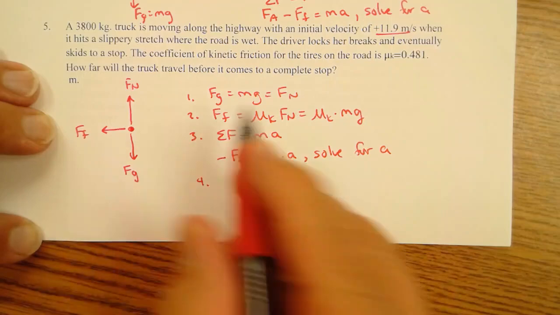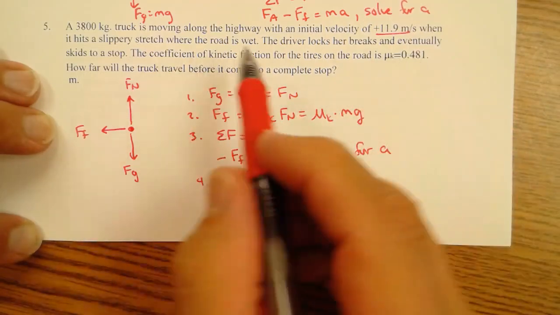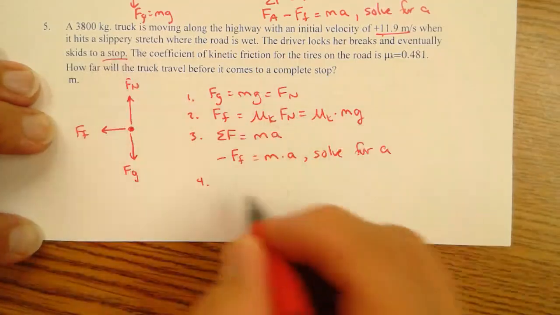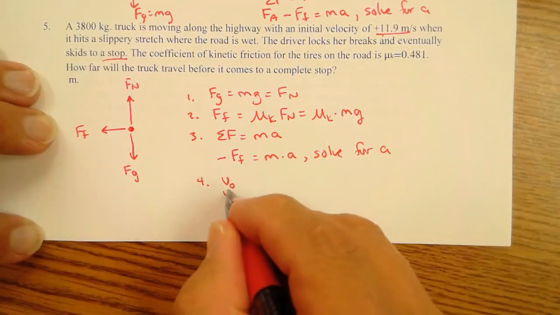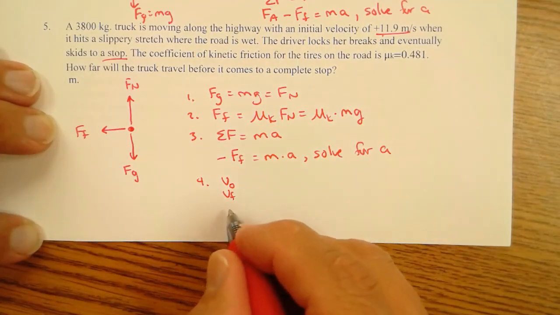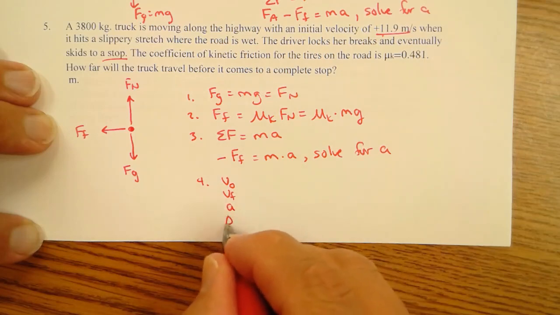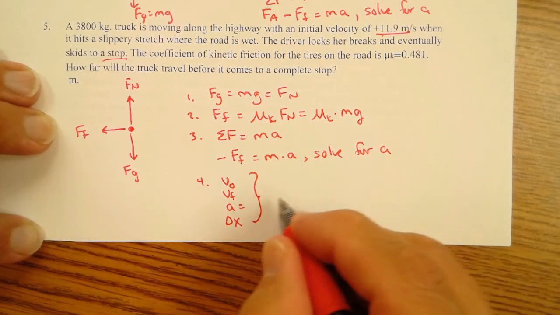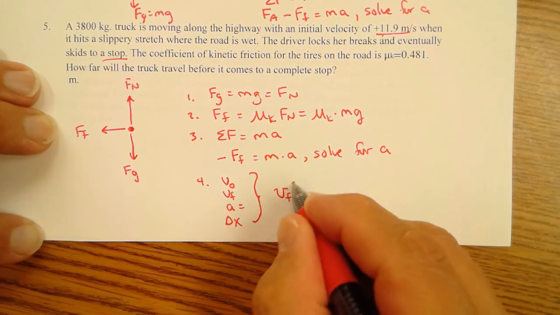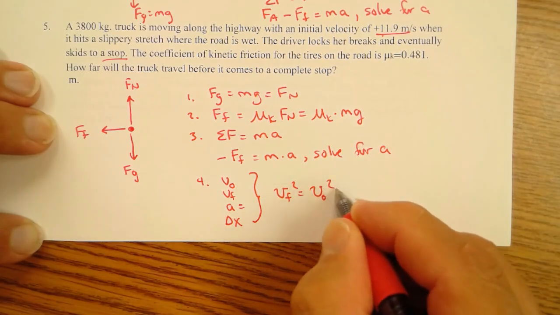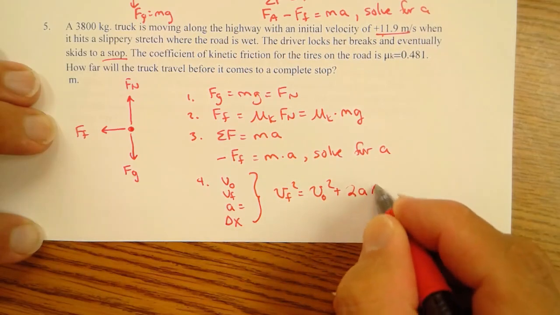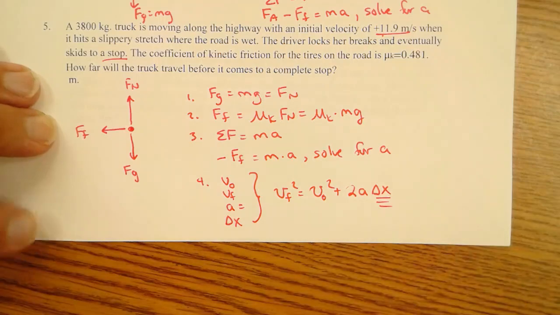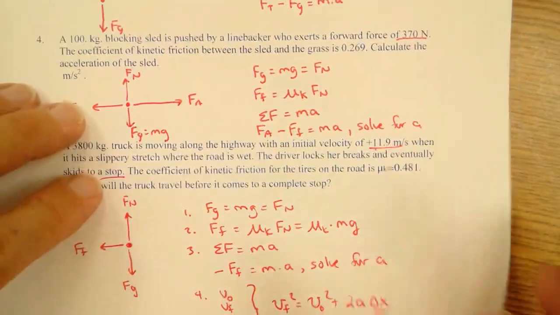And then lastly, once you have a, you know the initial velocity, and you know the final velocity because it comes to a stop. So if you know the initial velocity and the final velocity, and you know the acceleration, you can find the distance it goes. The acceleration you get from here, of course, using the equation v final squared equals v0 squared plus 2a delta x. You can solve for delta x, the distance the truck slides.